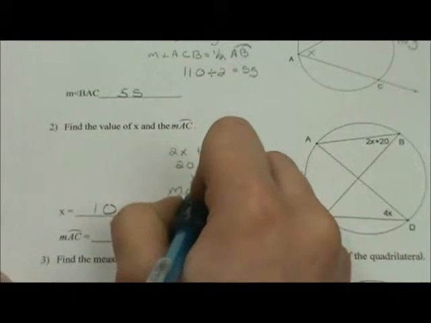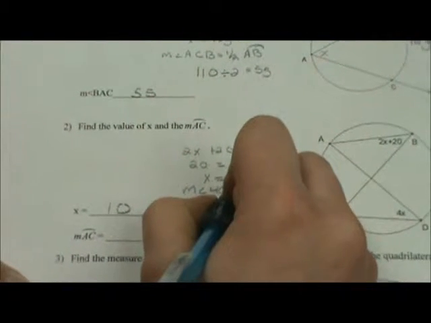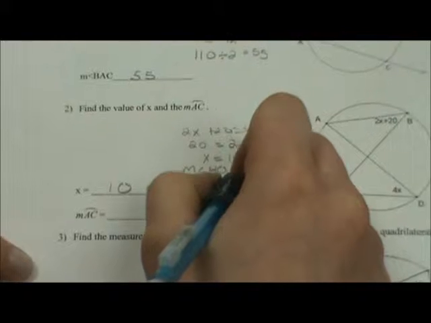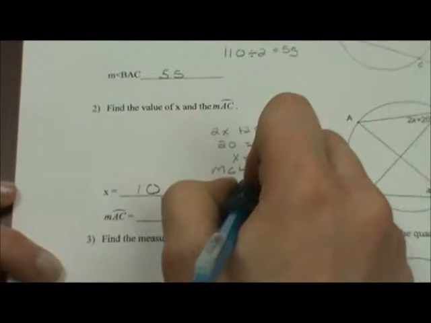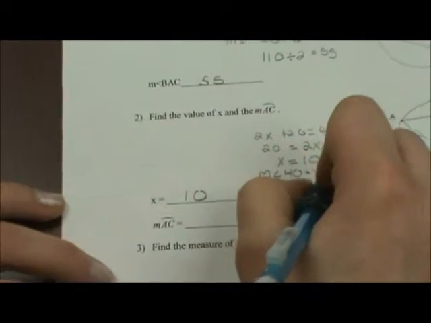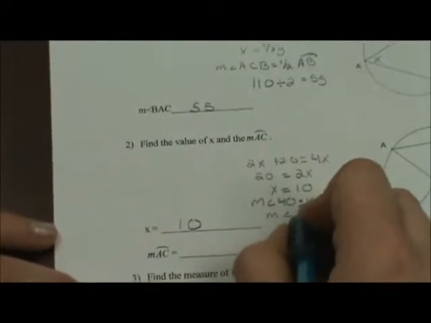Then you have to plug it back in to either of the angles. So I chose 4x. So you plug in 4 times 10, which is 40. So 40 is going to be your angle. And then to find AC, you just multiply that by 2, just like we did in our last problem. So 40 divided by 2 would be 80.